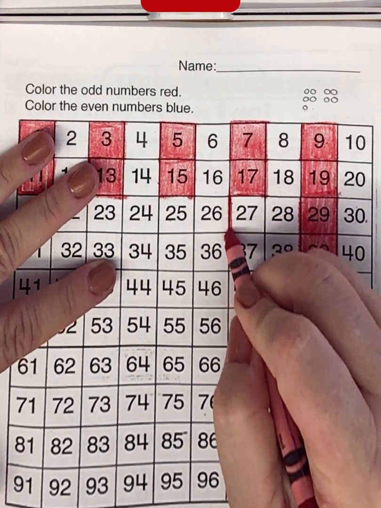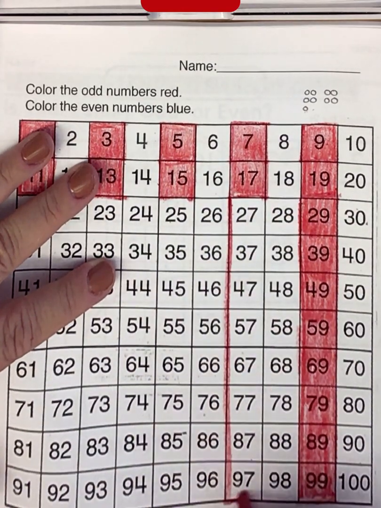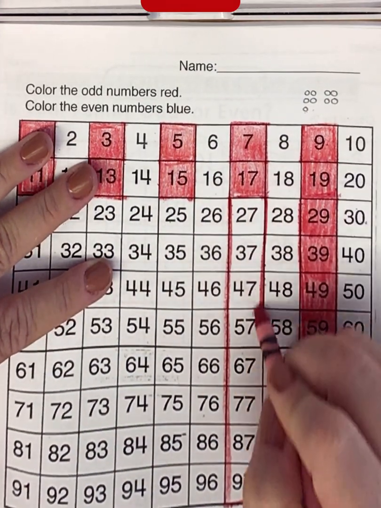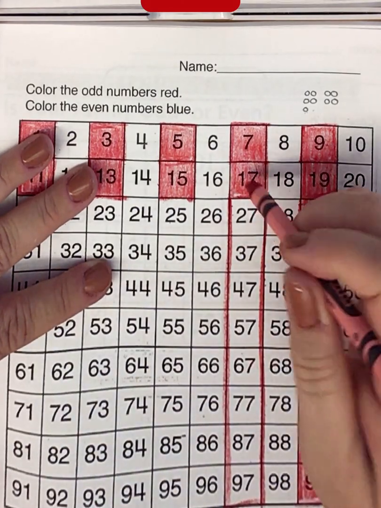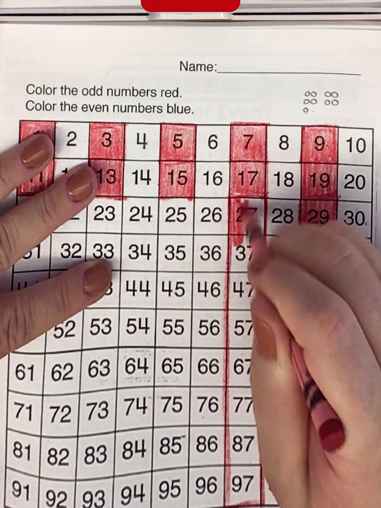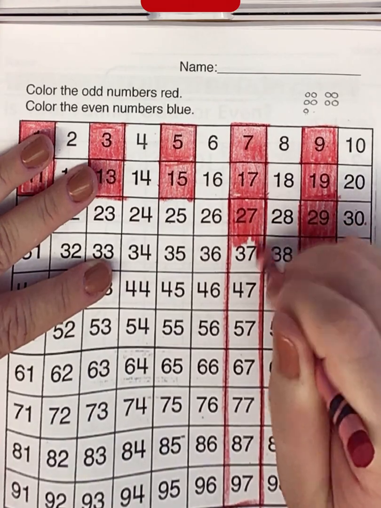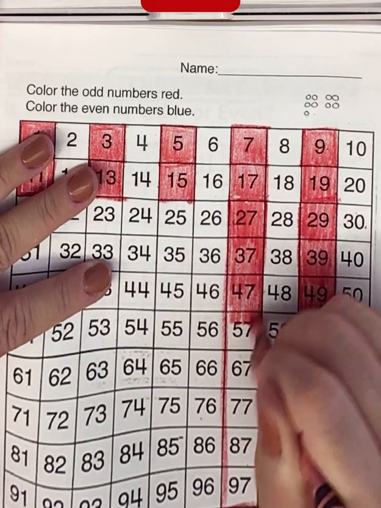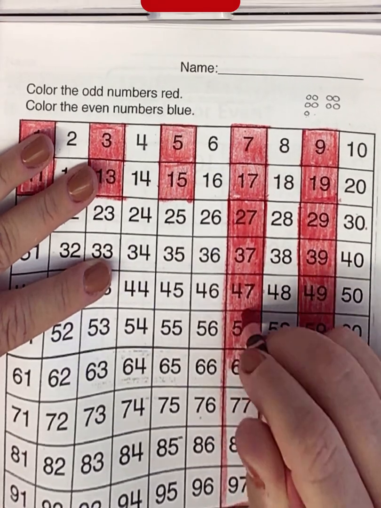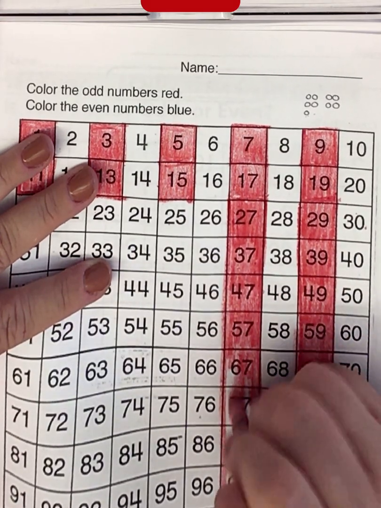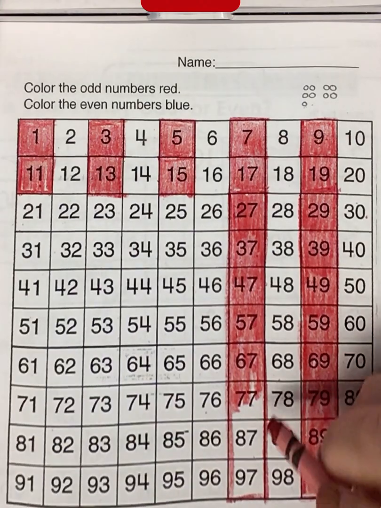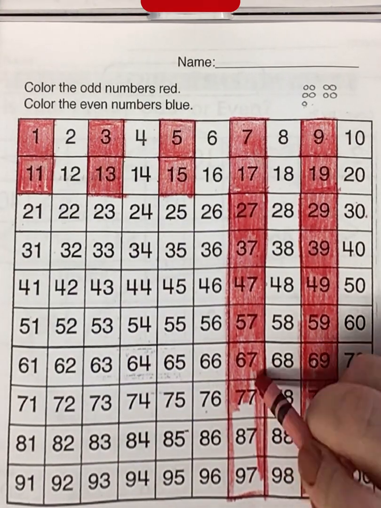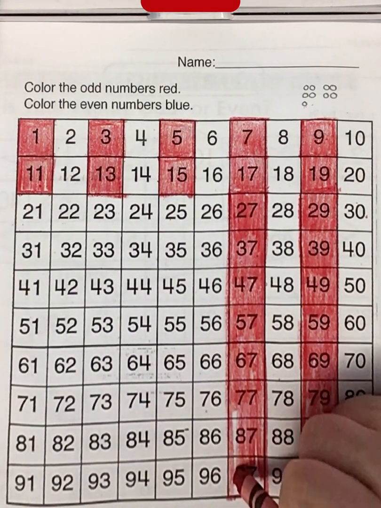I can do the same thing for the 7s. If the number has a 7 in its ones place, then it will be automatically odd. Even if the number in the tens place is even, the ones place decides whether it's odd or even.